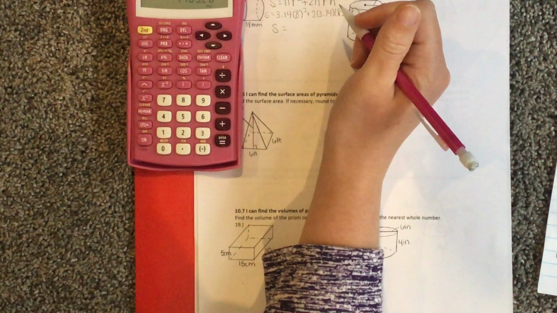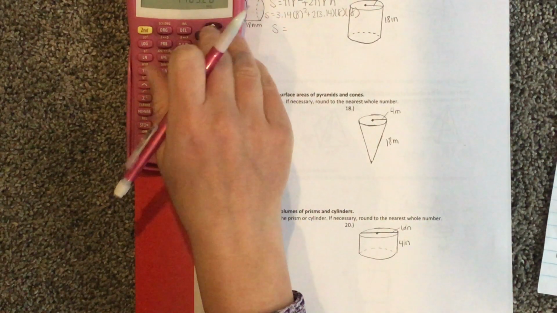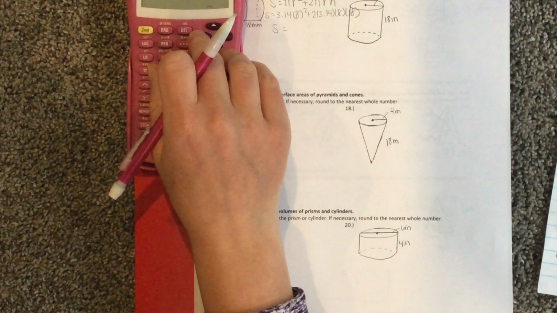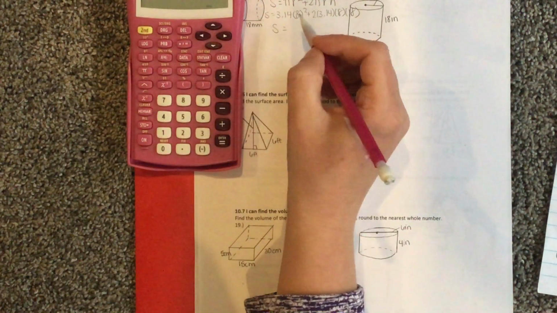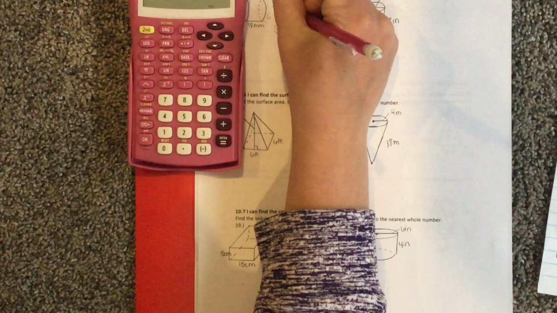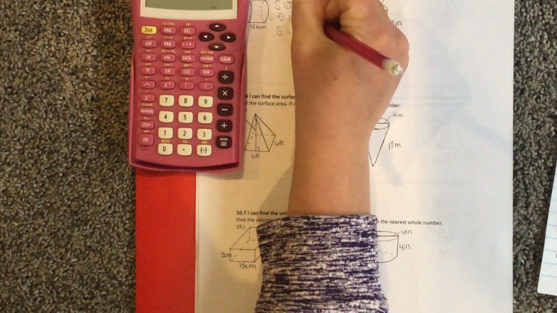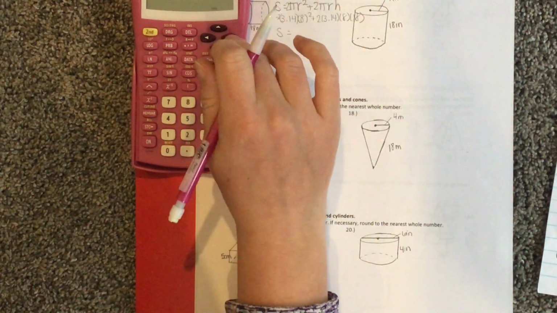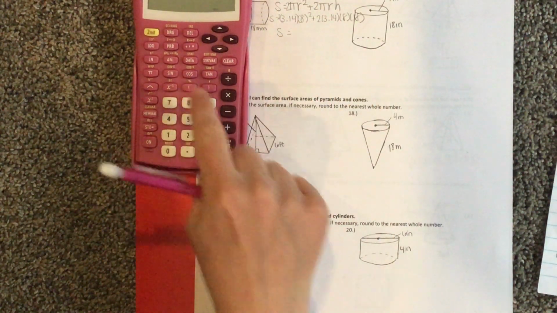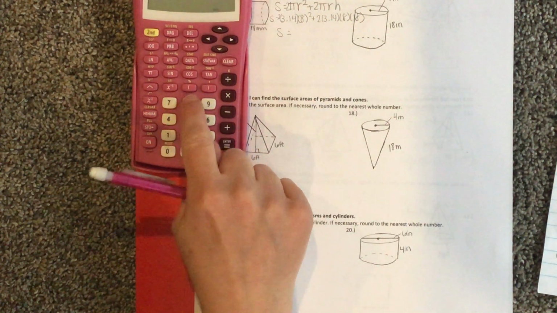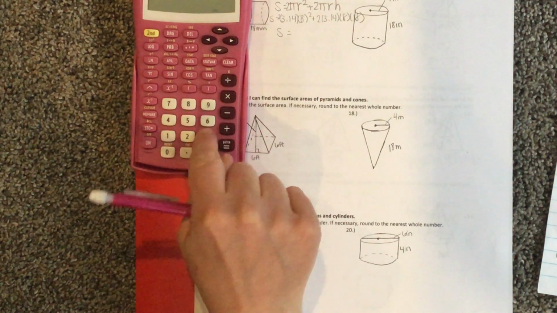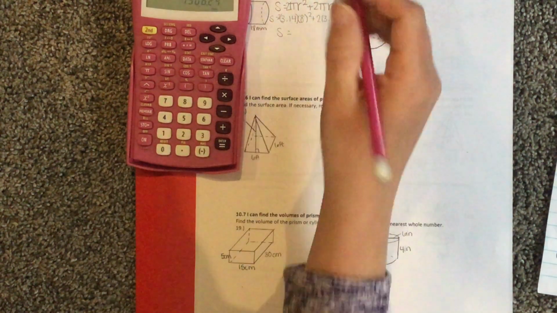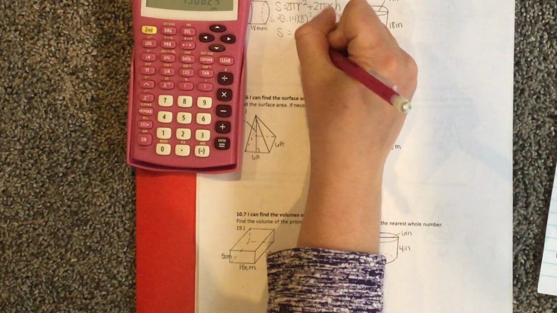Oh, I did something wrong here. I think I might have put, no, 8. Oh, I forgot the 2 out front. 2 pi. That's important. I'm just going to insert a 2 here. Oh, that's not right either. Let's start over. 2 times 3.14 times 8 squared plus 2 times 3.14 times 8 times 18. There we go. Round to the nearest whole number.